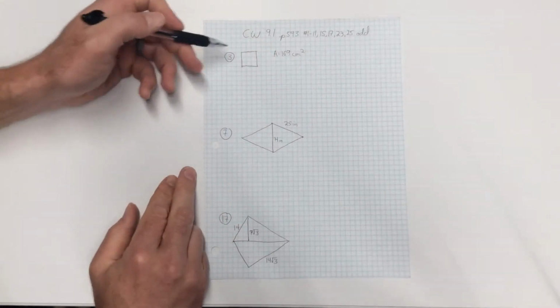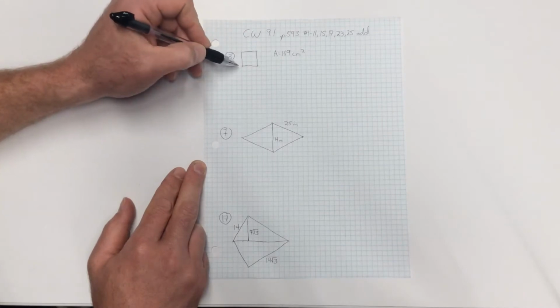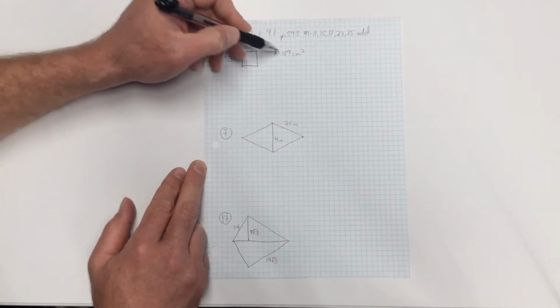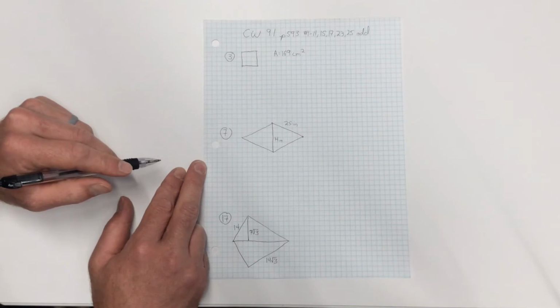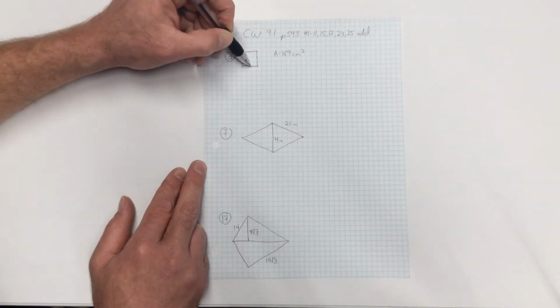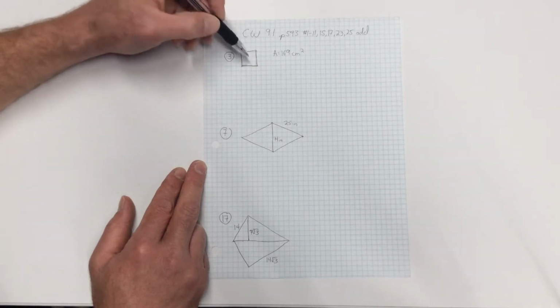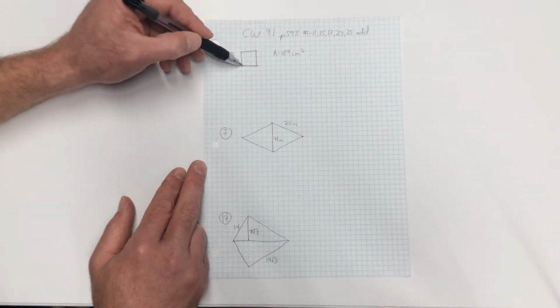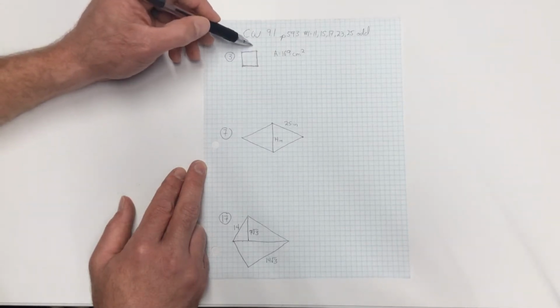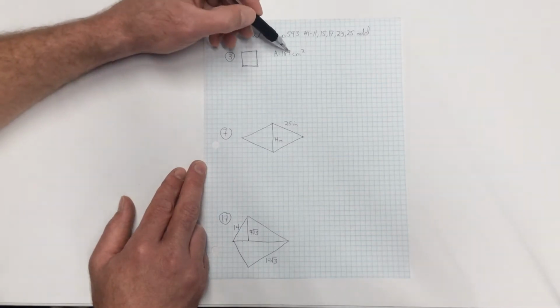All right, so I'm going to start with number 3. Number 3 says we have to find the perimeter of a square that has an area of 169 centimeters squared. Notice again, perimeter is the distance around a shape, like if I was going to walk around this square, and they've given us the area it covers. So if I want to know the distance around, obviously I want to know the side lengths. Now, of course, they're not giving me the side lengths, they're giving me the area.